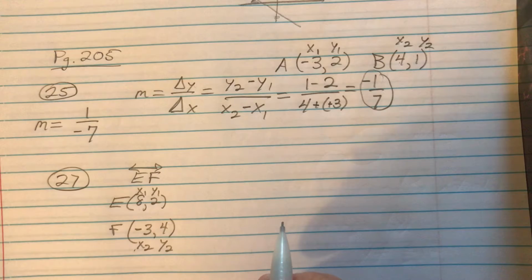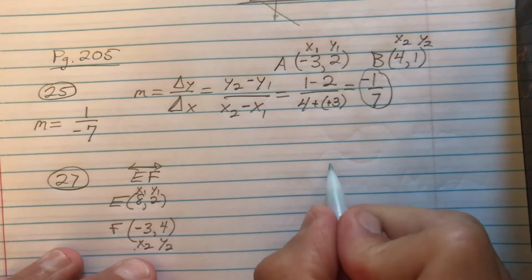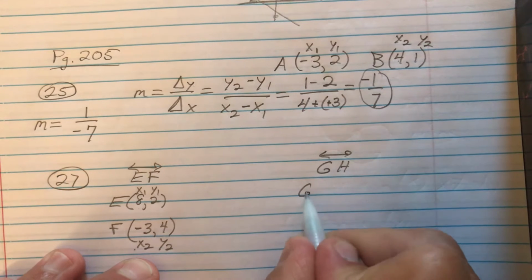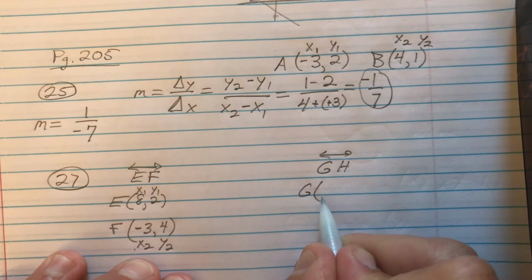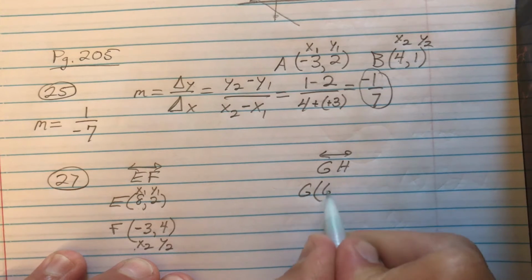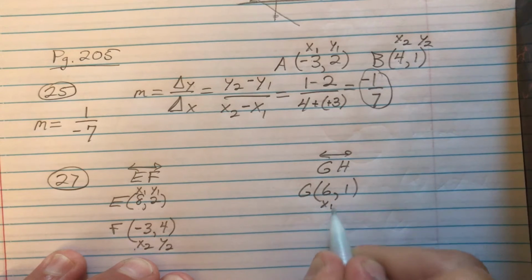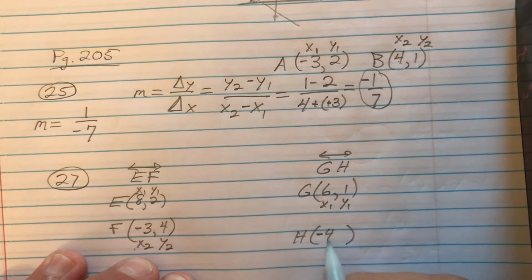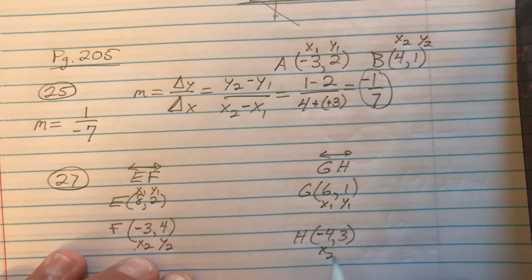Next, the other line is GH. GH has G, which is 6, 1. So that's x1, y1. And H is -4, 3. So we'll call that x2, y2.